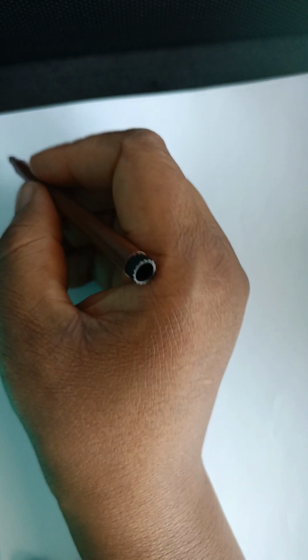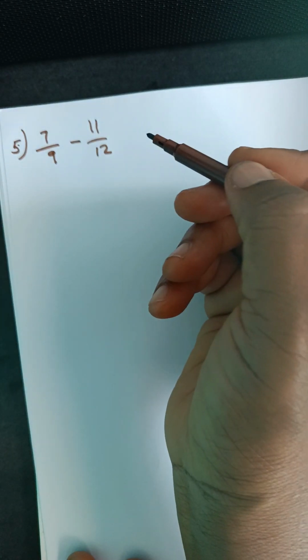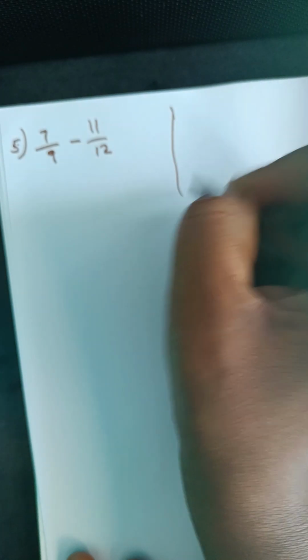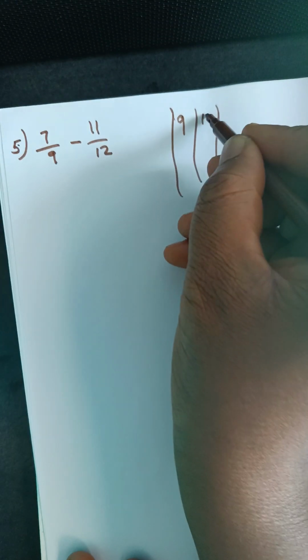The next question says, number 5. Number 5 says 7 over 9 minus 11 over 12. What do we do first? We get our LCM. LCM of 9 and 12, the denominators.